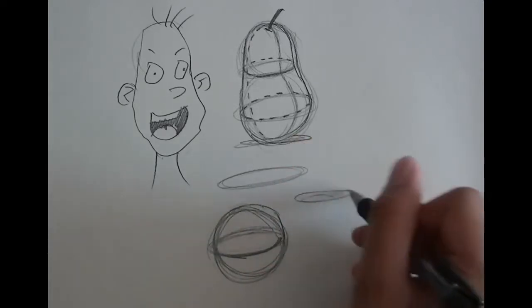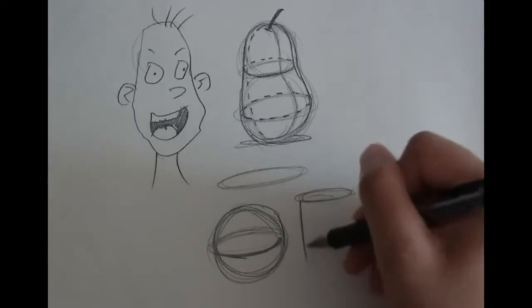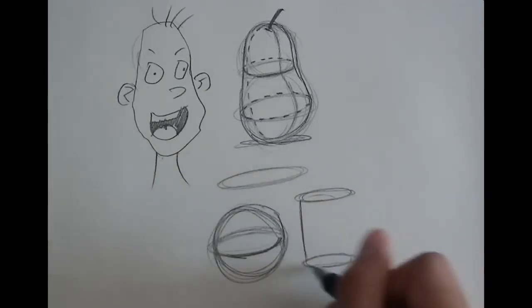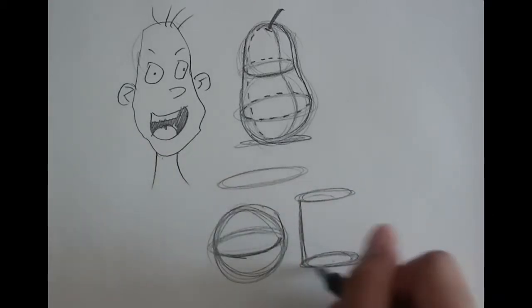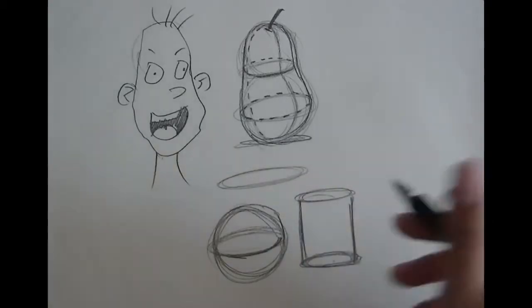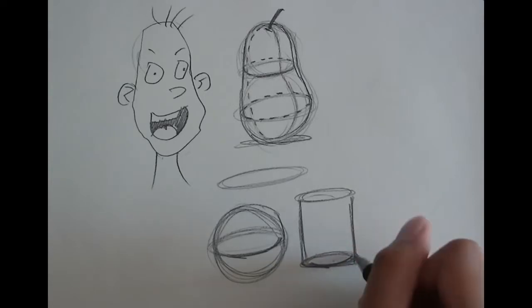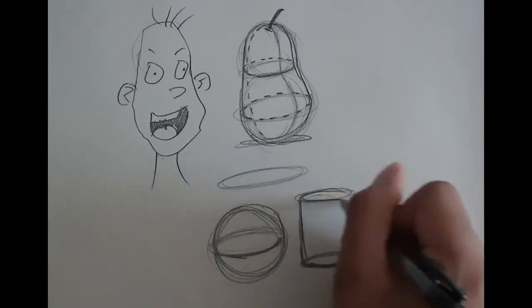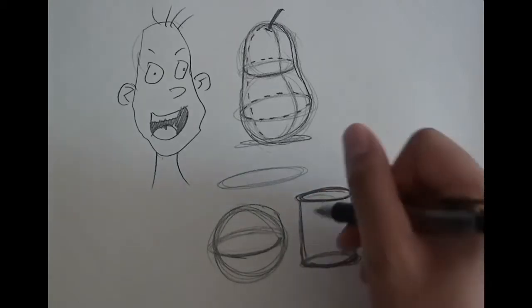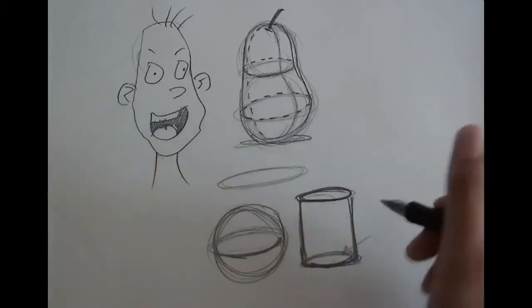Another thing you can do is draw a cylinder. Start with the ellipses, or these ovals, and connect them, but then strengthen the lines that are not hidden, because this one is the hidden line right here. Then put a label around it.